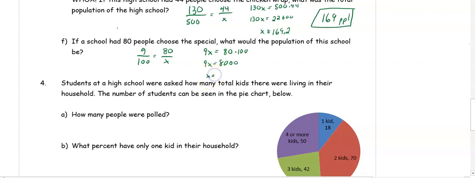When we divide, we get 888.9. Remember, when it's a population, no matter how close it is to the next number, we always round down. So it'd be 888 people.